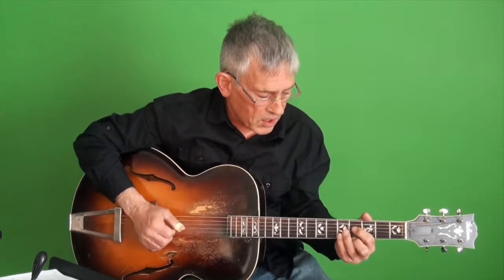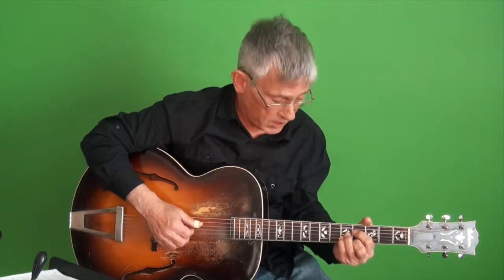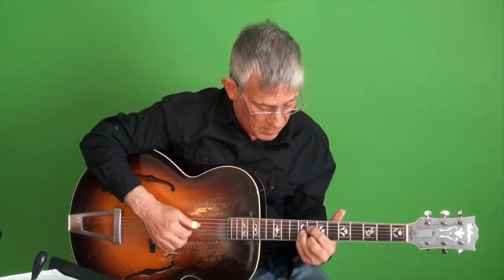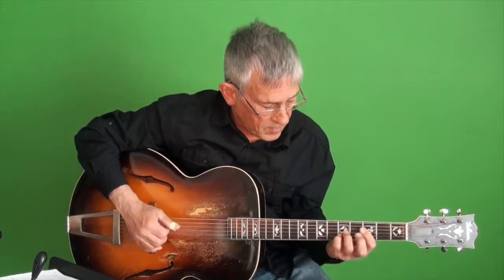But I prefer to call it G flat augmented, and the reason is because that's more guitaristic. It moves up 4 frets. It's the same chord every 4 frets. And so I think that makes more sense than G minor major 7. It's a little bit awkward.